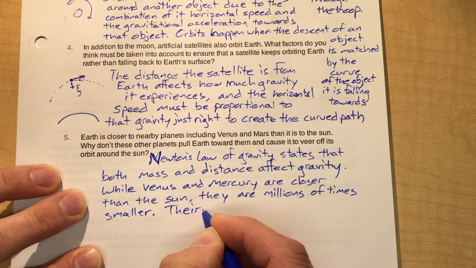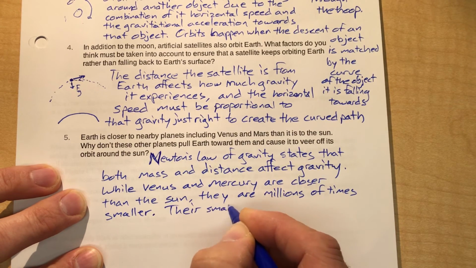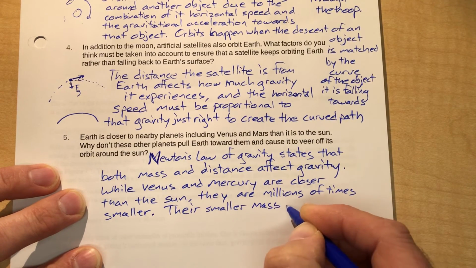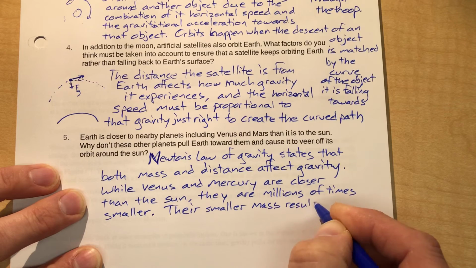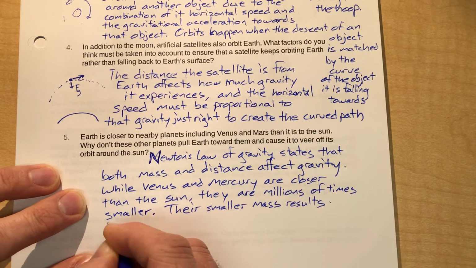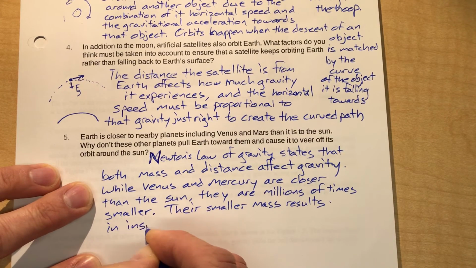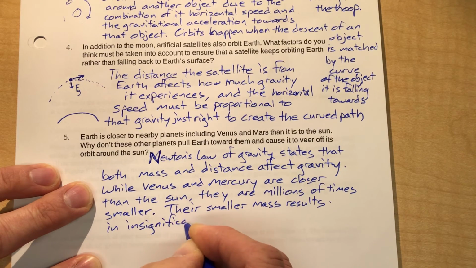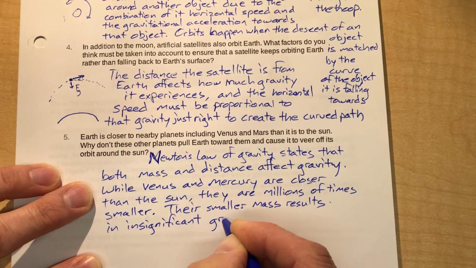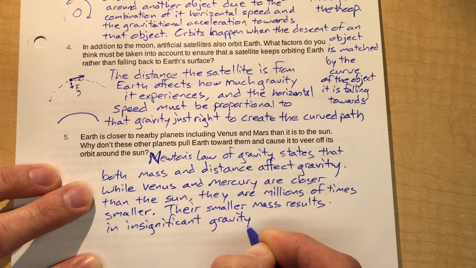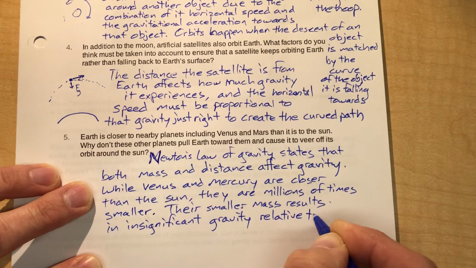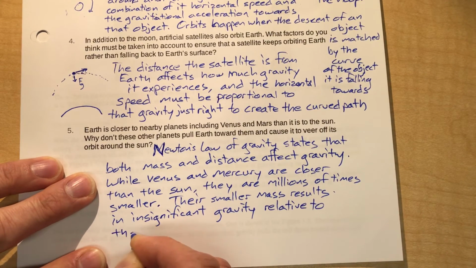Their smaller mass results in insignificant gravity relative to the Sun.